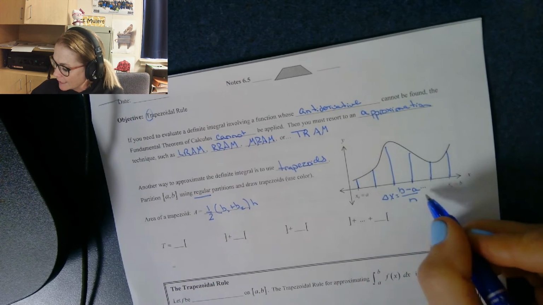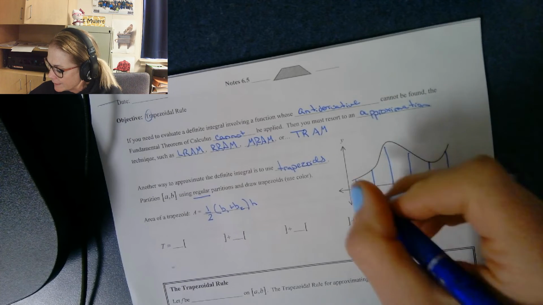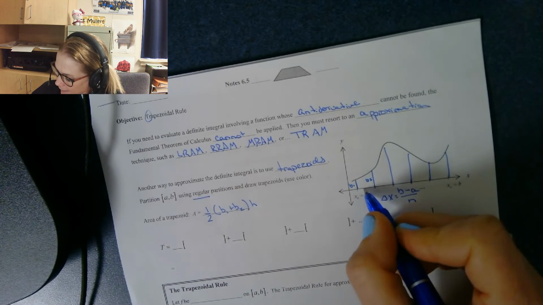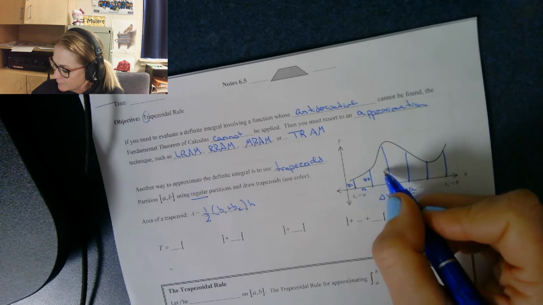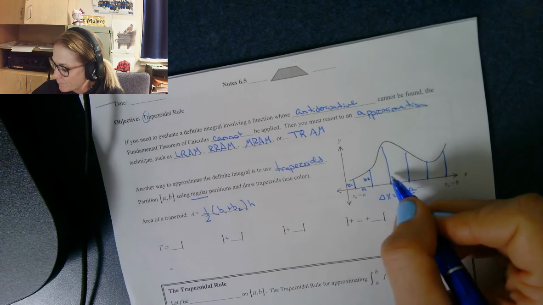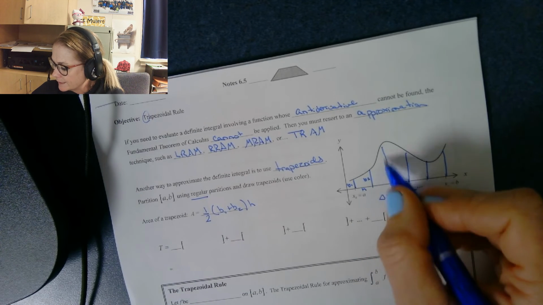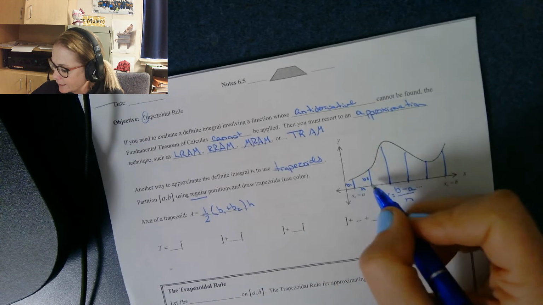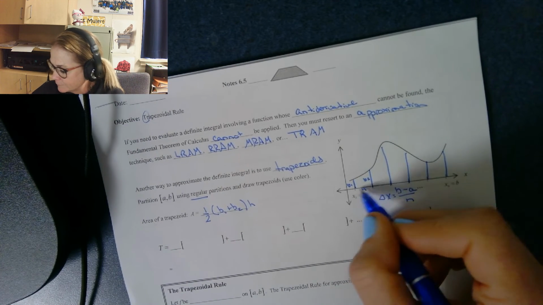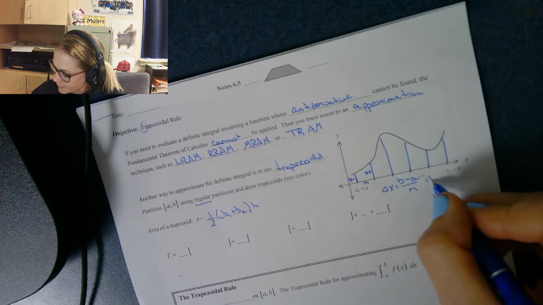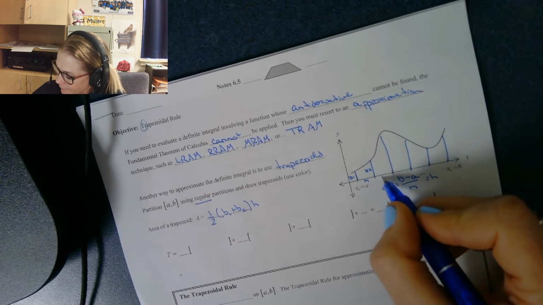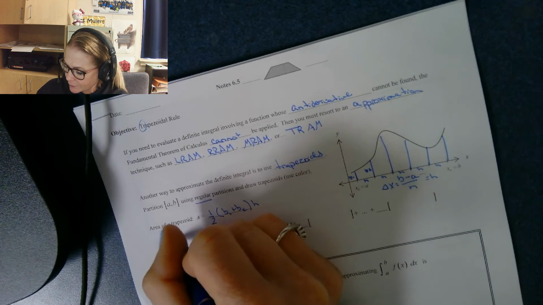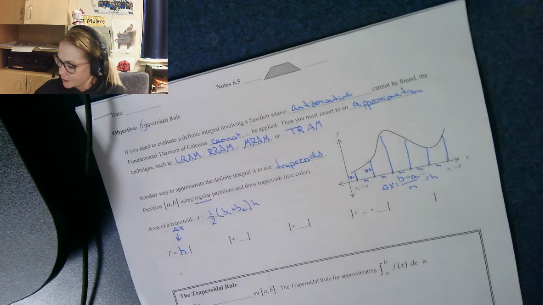Same thing, but we're going to actually call that the height. So this is going to be a base, and this is going to be a base of the trapezoid, and this will be the height. This one will have two bases, two bases, two bases. I'll call this a height because it's the height of the trapezoid, though in terms of algebra these are really heights and this would be more of a base. Each trapezoid has the same height, so in front I can factor out the height. Remember, that's just your delta x, which is b minus a over n.